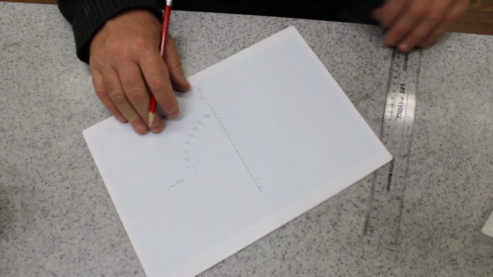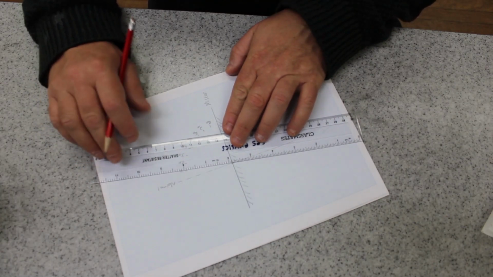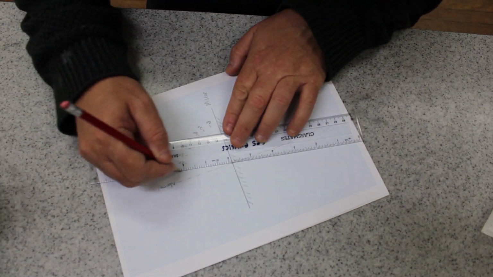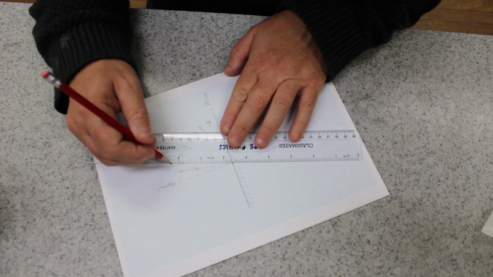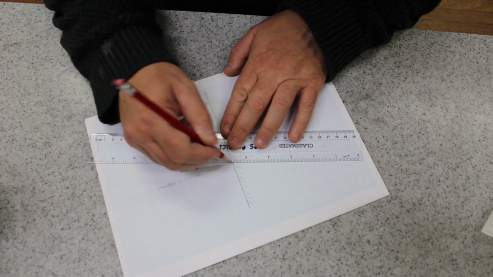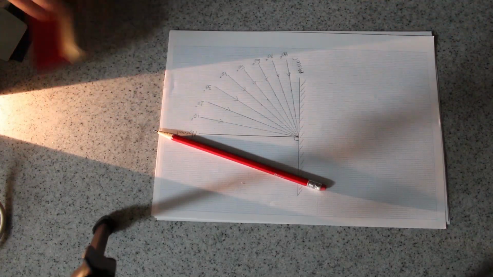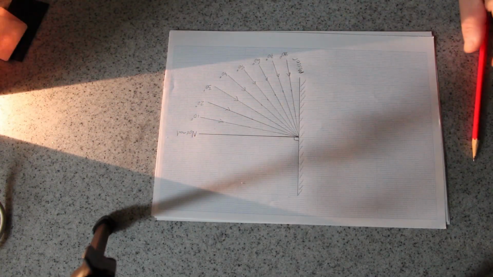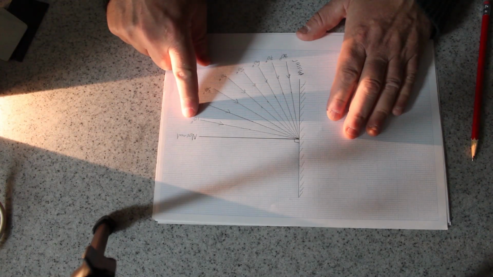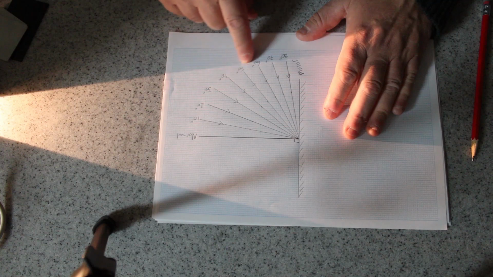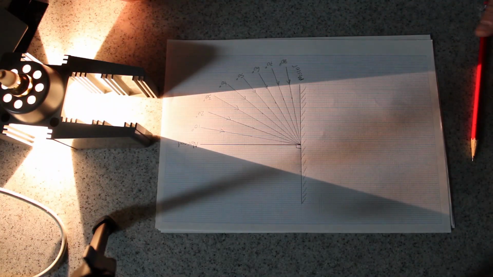And what I want to do now is just draw in those incident rays that are going to come in, so that we can then use the ray box to follow these lines and work out where they go when they hit the mirror. Okay, now we've set up our page, with each of these being our incident rays going in at 10, 20, 30, all the way around. What we can now do is set up the ray box so we can send the rays in at those angles.